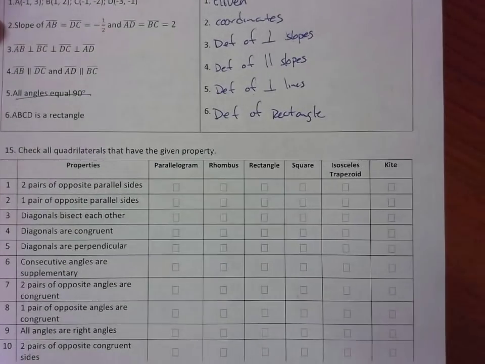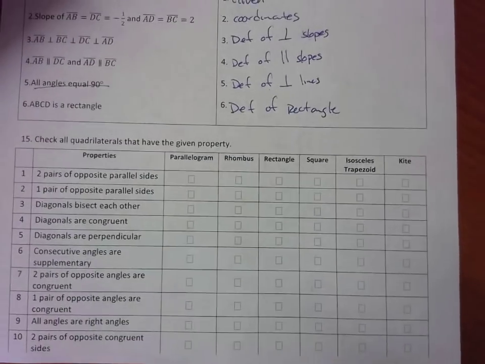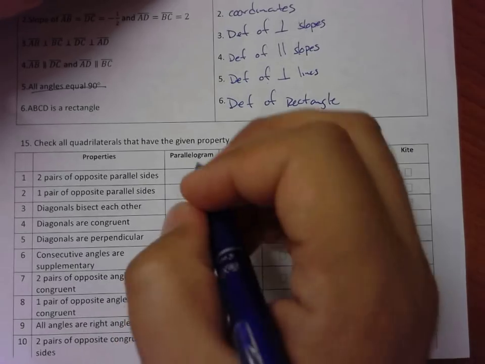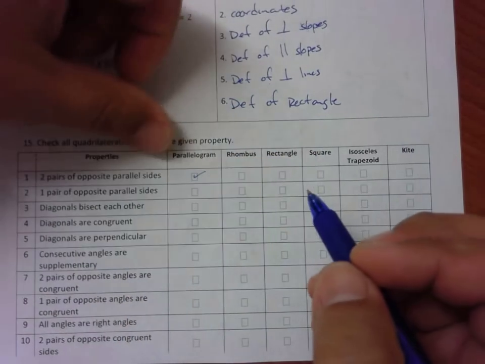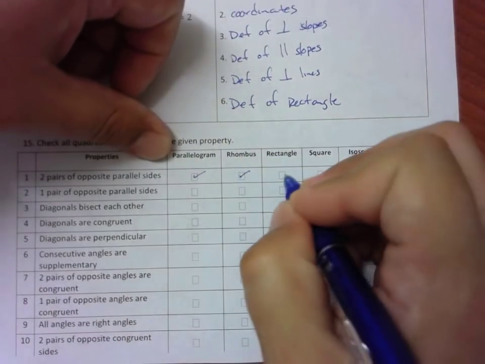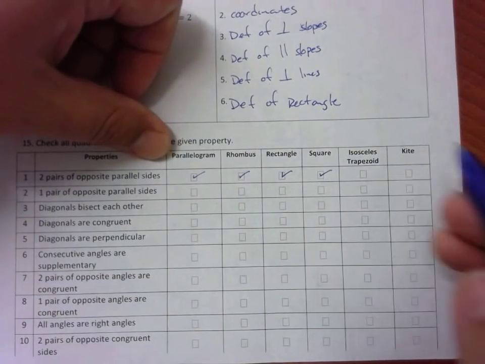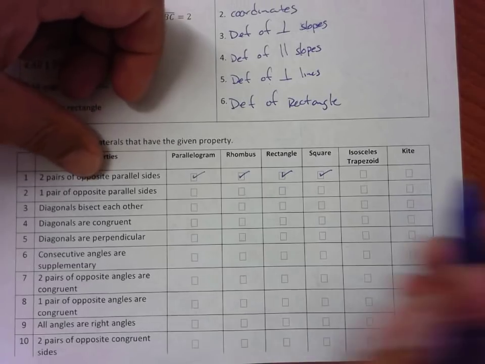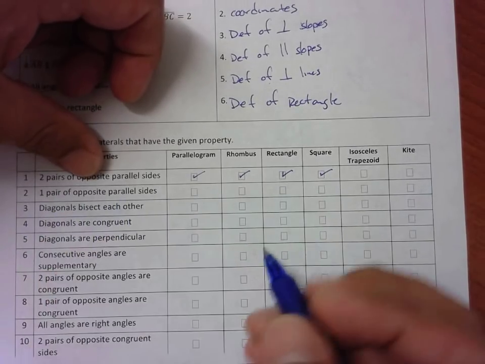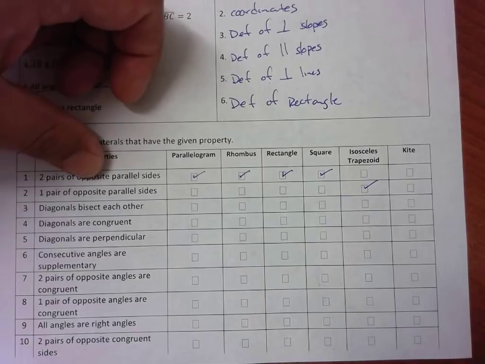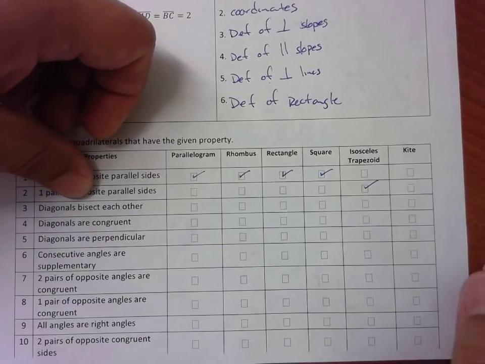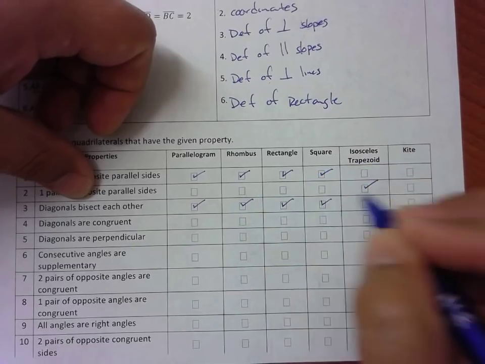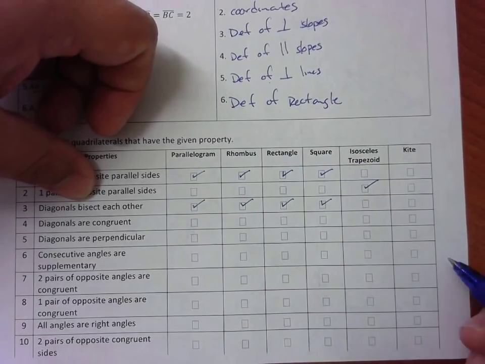The last one, everybody's favorite, check boxes. Let's go. Two pairs of opposite parallel sides, that is a parallelogram. If it's a parallelogram, it's automatically a rhombus, a rectangle, and a square. Doesn't have two pairs of parallel sides, doesn't even have any. One pair of opposite parallel sides is an isosceles trapezoid. Diagonals bisect each other in a parallelogram. A rhombus, a rectangle, and a square are all parallelograms, so they all have it.